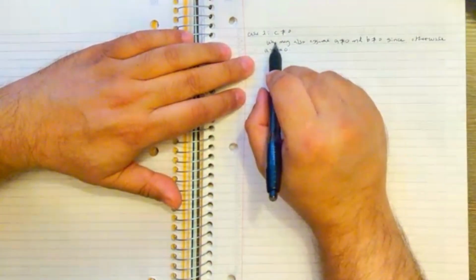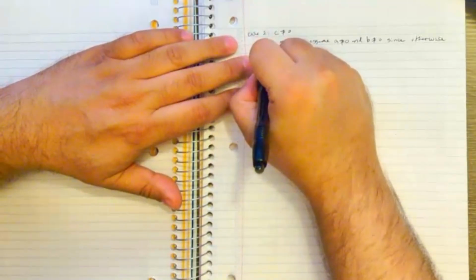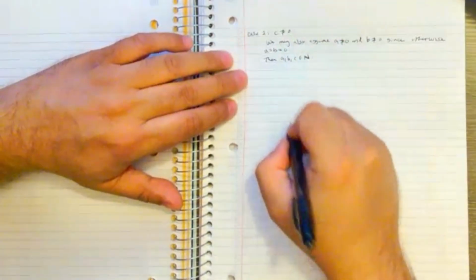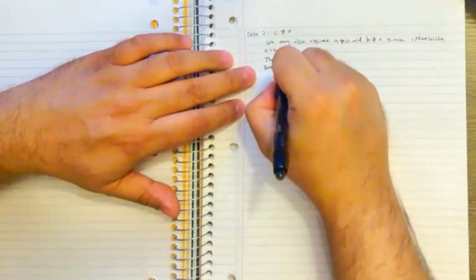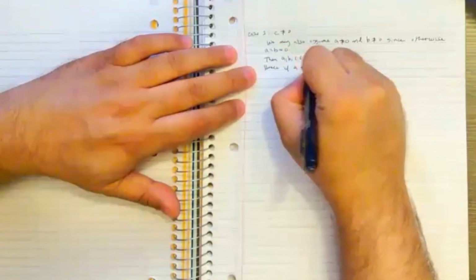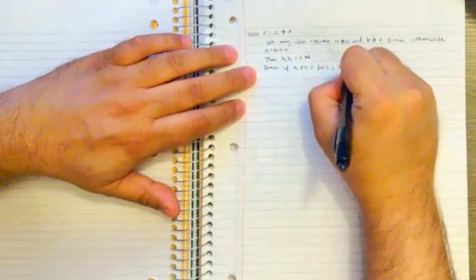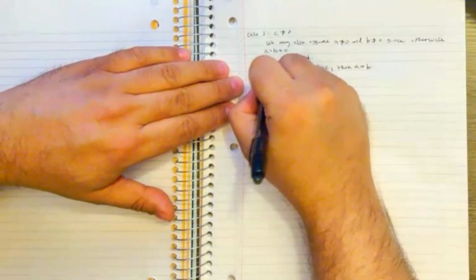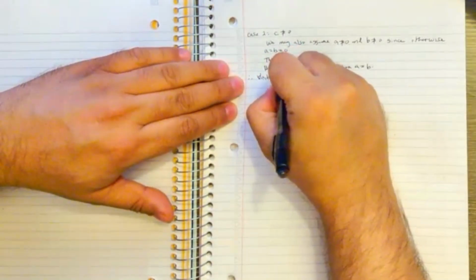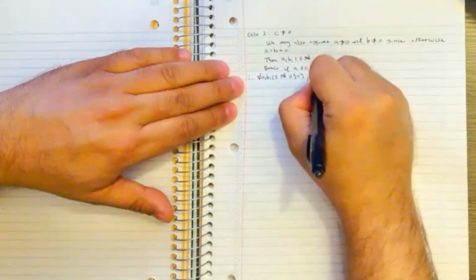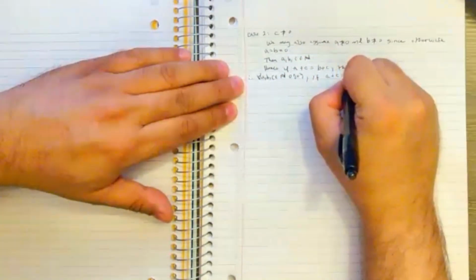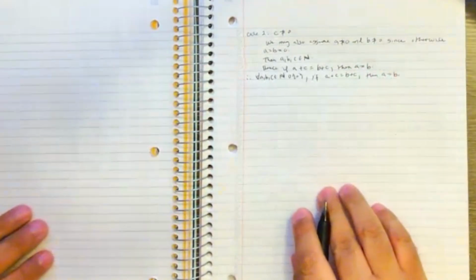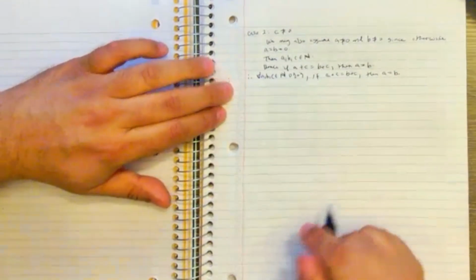So if a, b, and c are all non-zero, then a, b, and c are natural numbers, and hence if a plus c is equal to b plus c, then a is equal to b. And therefore, for any three elements in the whole numbers, if a plus c is equal to b plus c, then a is equal to b. That is, the cancellation law for addition holds in the whole numbers.